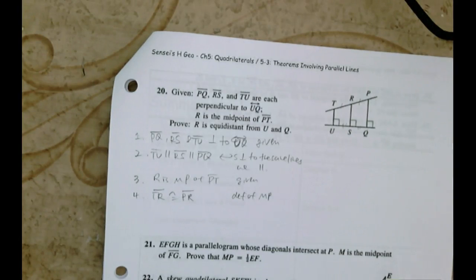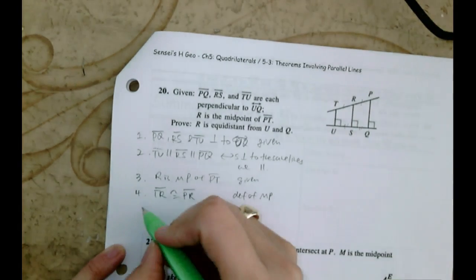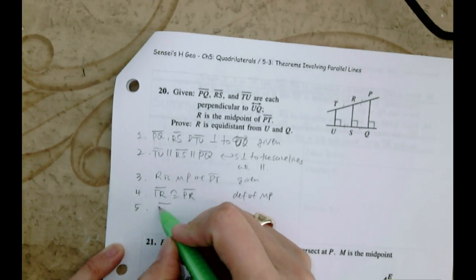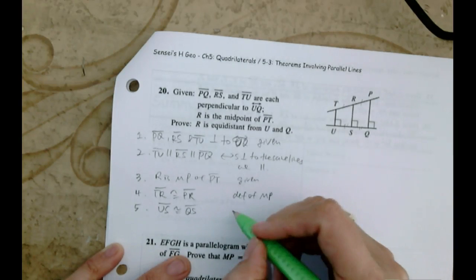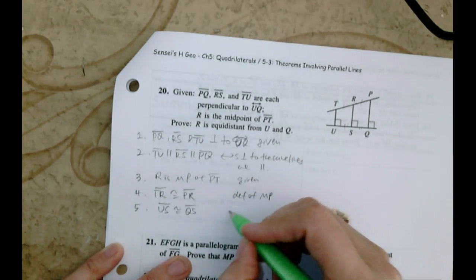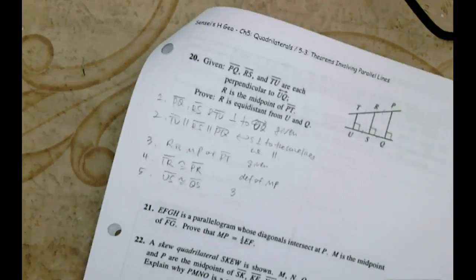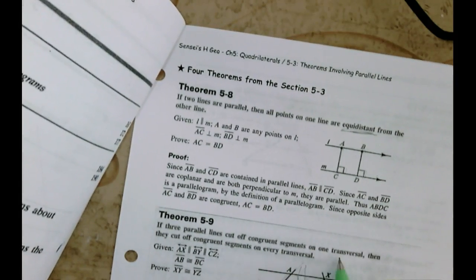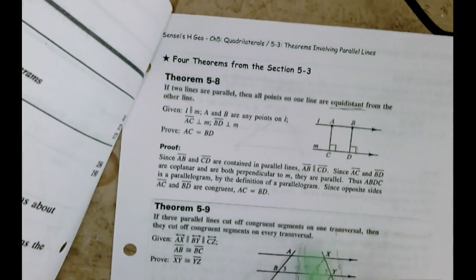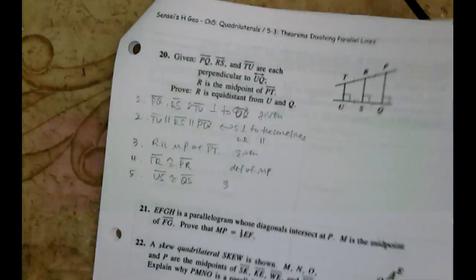Okay. So then you can say that US is congruent to QS, and three, what was it exactly? Let's see here. If three parallel lines cut off congruent segments on one transversal, then they cut off congruent segments on every transversal.